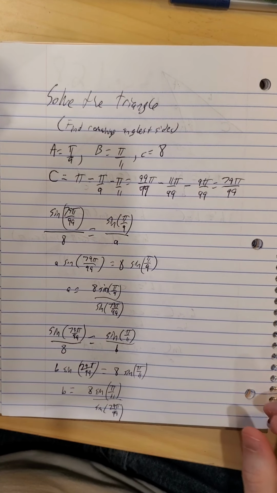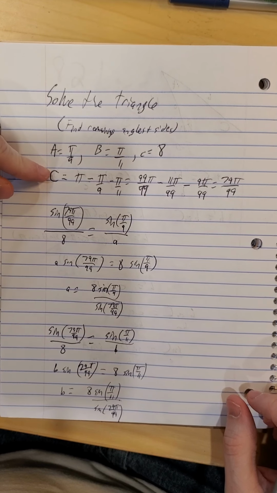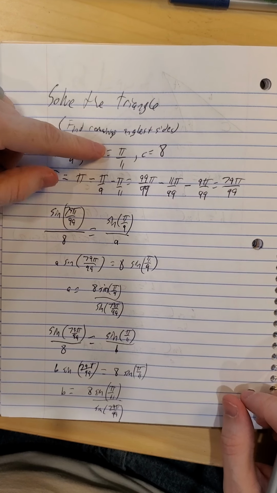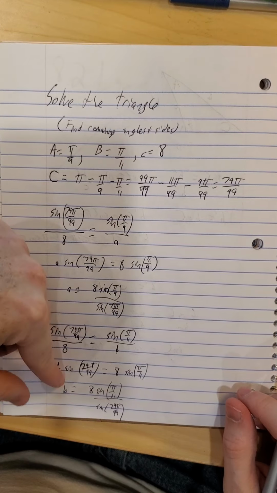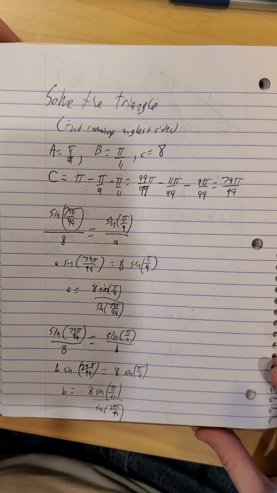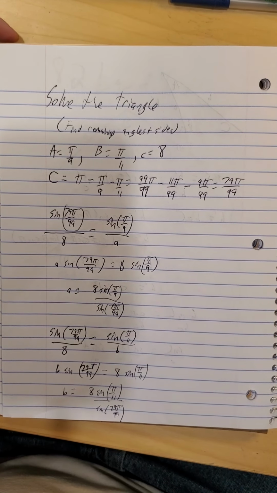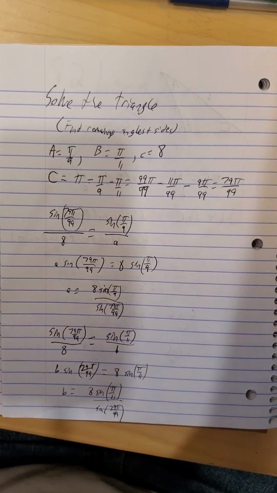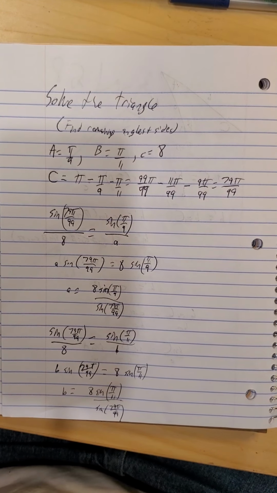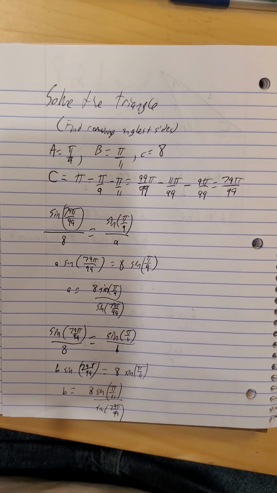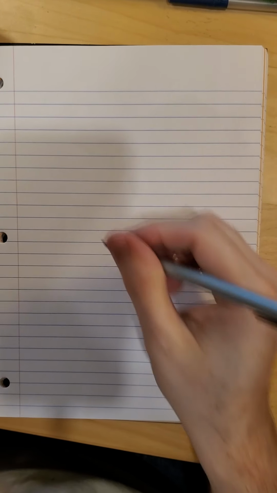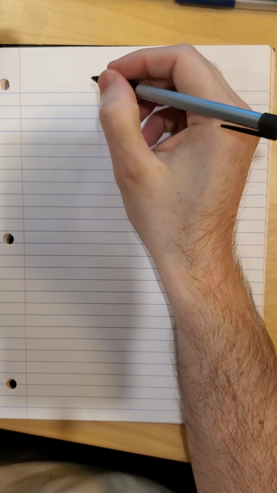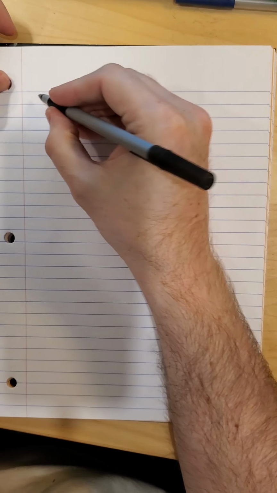So now we found everything there is to find. We found angle C. We already had angles A and B. We found side A, side B. We already had side C. So we found everything there is to find about this triangle. We got the whole thing. So that's if they give us two angles and a side. If they give us two sides and an angle, there are different possibilities.